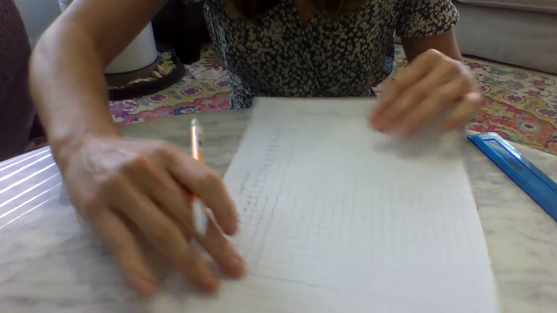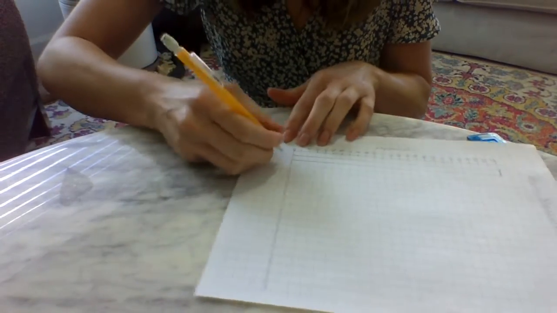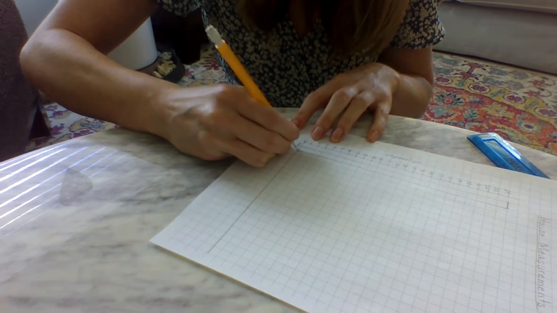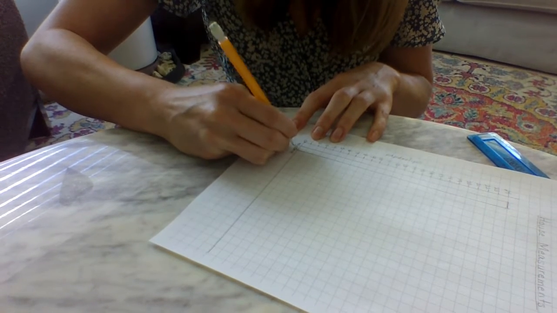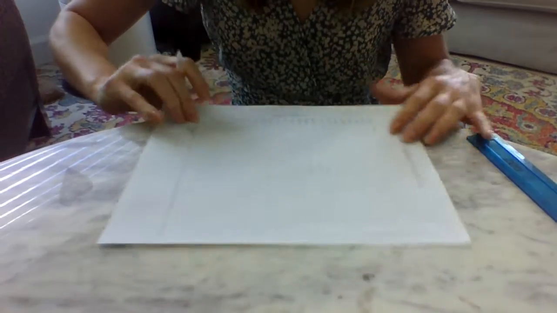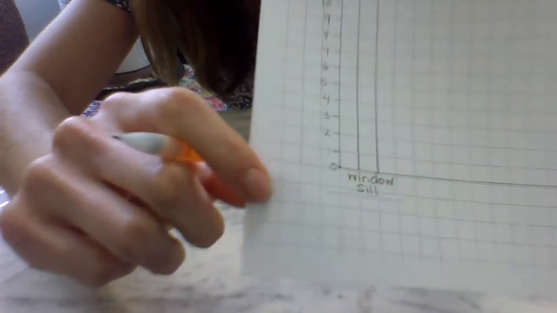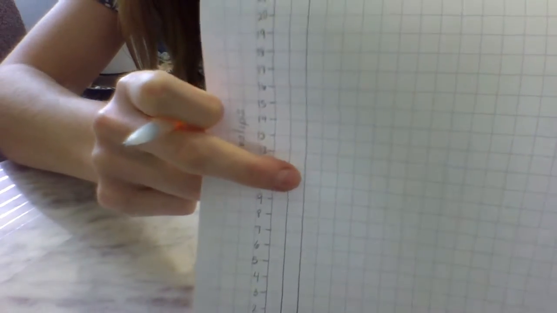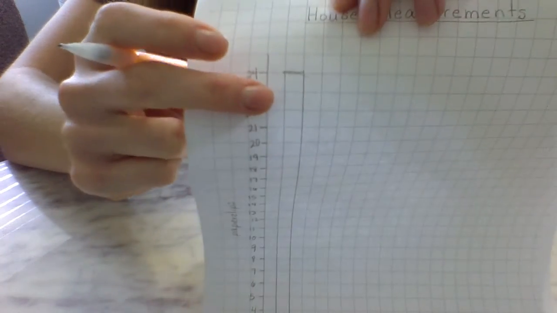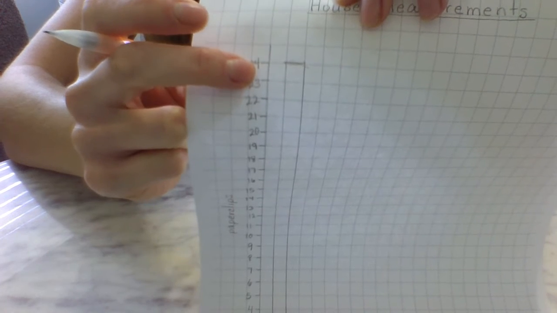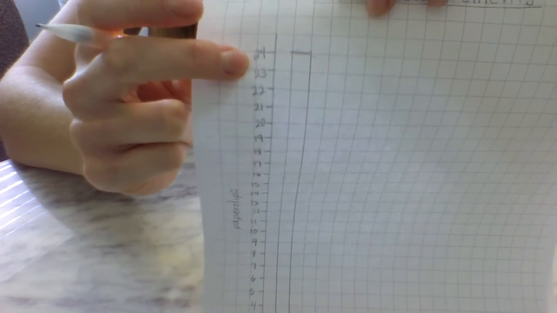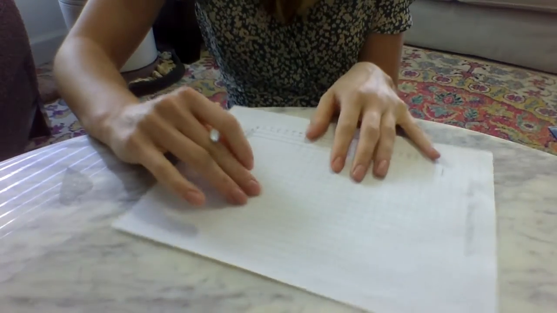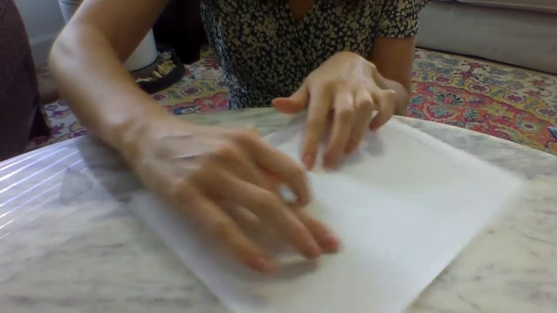And then underneath that bar, I'm going to label it windowsill because that's what it was measuring. So anyone looking at my bar graph can see that the windowsill bar goes up, up, up, up, up until it hits 24. And then they'll know that the windowsill that I measured was 24 paper clips. Next I'm going to do Panda's tail, which was 5 paper clips.